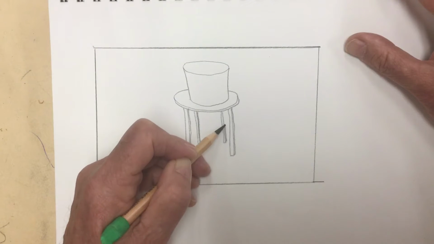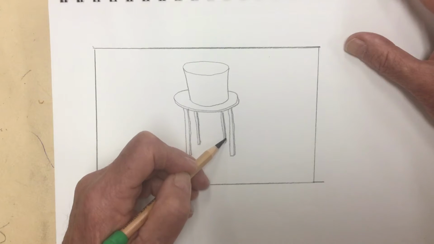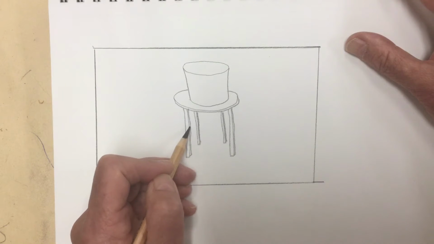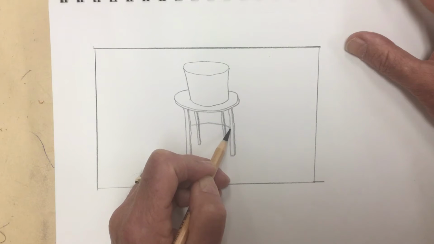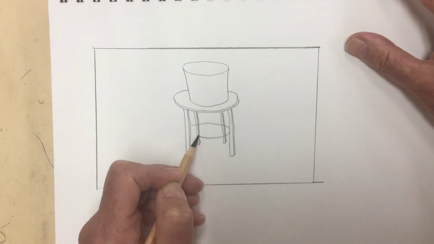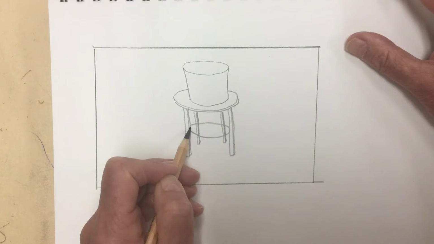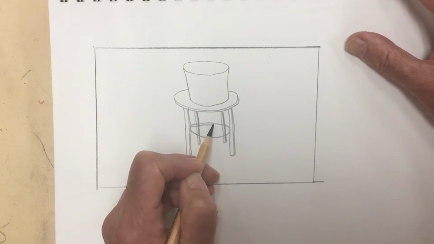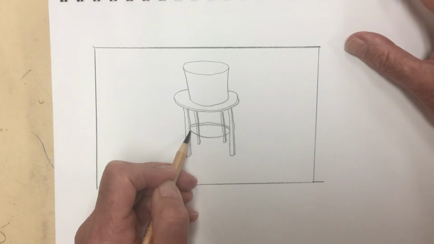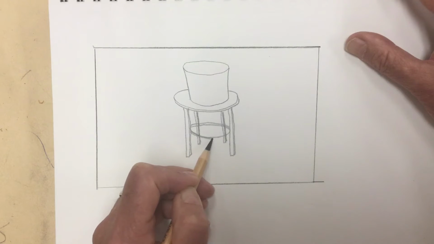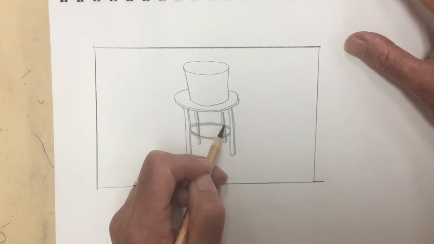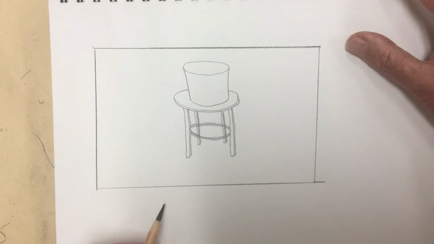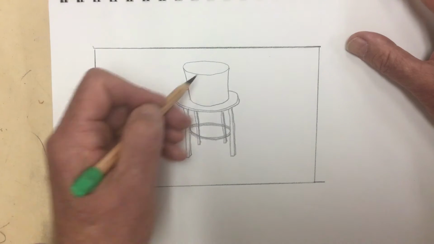Ours are particularly cool because they're old. My wife got them from her dad, who got them from a World War II aircraft carrier, and they're heavy-duty wood. They're just amazingly strong. And if the house caught fire, I think that might be my favorite piece of furniture. They're just so versatile.